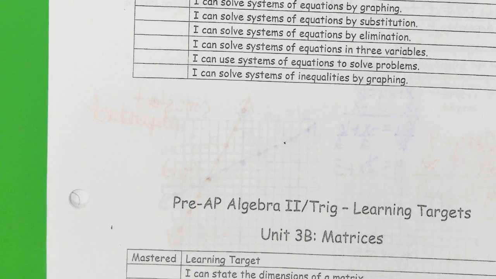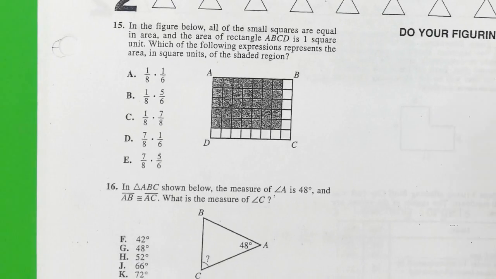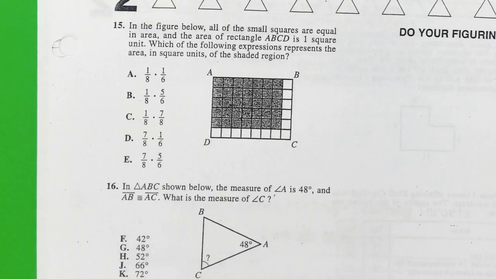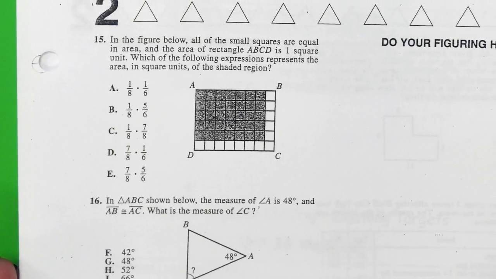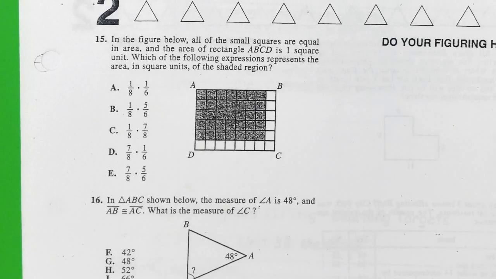Alright, 15. The only thing we're concerned about reading is just the actual question. So the actual question just asks us what? What's the actual question? Not the whole thing, just the question. What, Brianna?